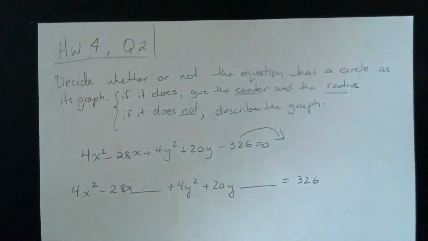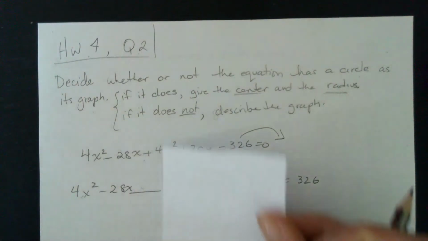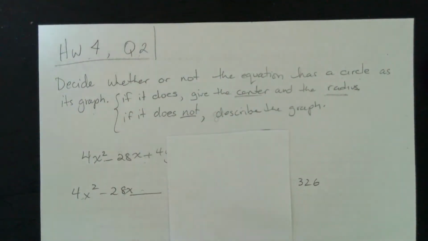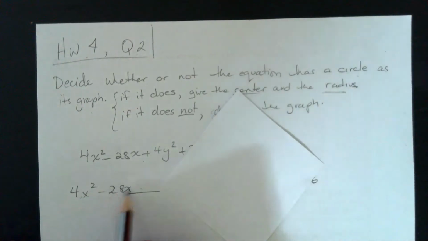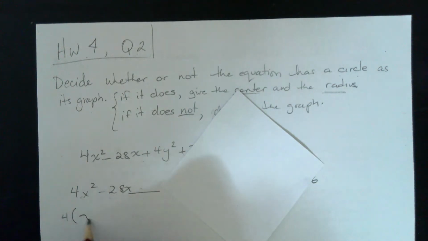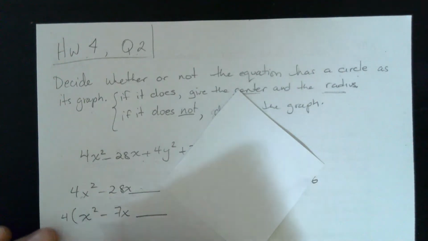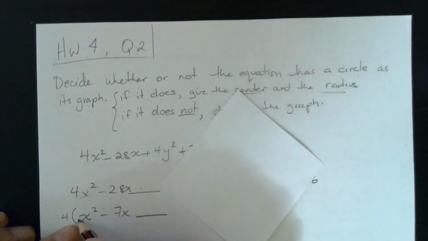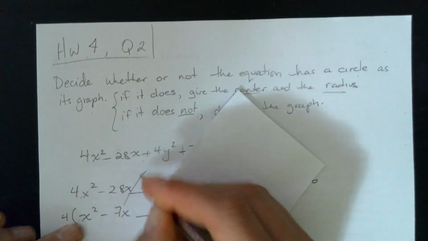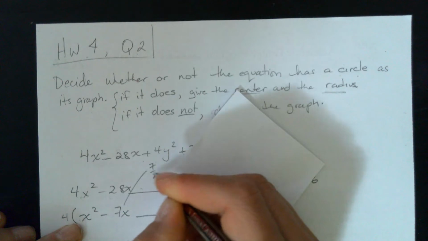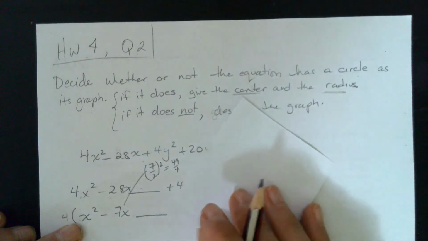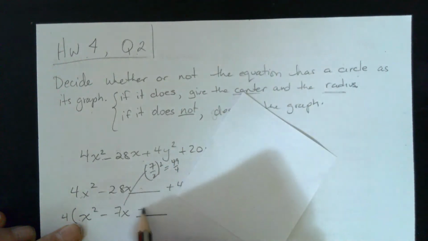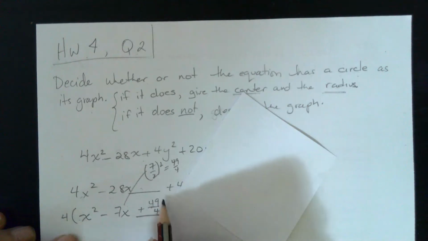So what I'm going to do, let me use this piece of paper. I'm going to cover up all of this. So I'm looking at this. I'm going to take out the 4. This divided by 4 is 7x. So now I've taken out the 4. Now that I have a 1 in front of here, I can complete the square. So I take this number, divide by 2, and I square it. It equals 49 over 4. So here it should be 49 over 4.